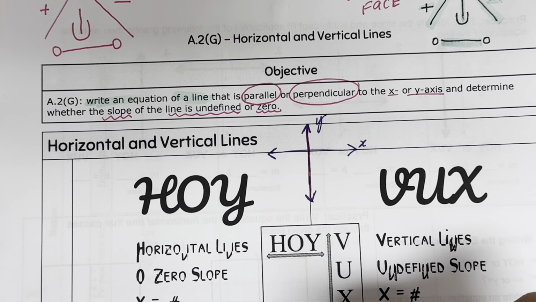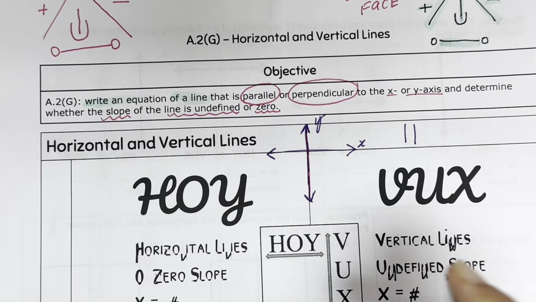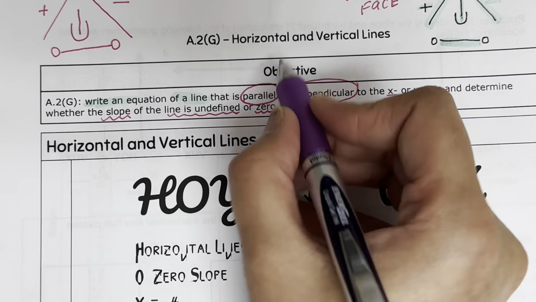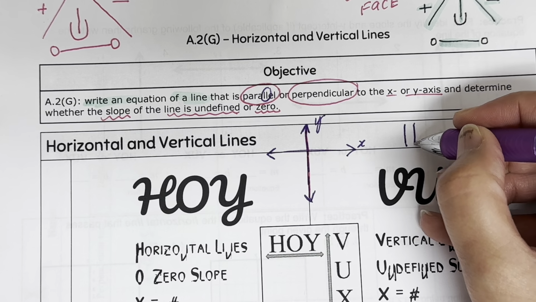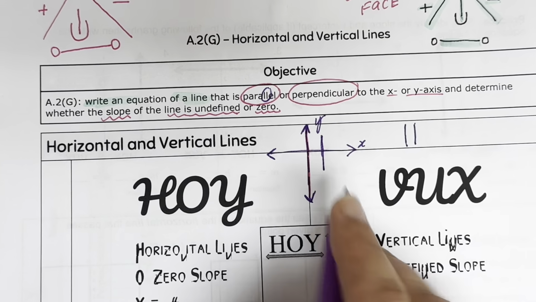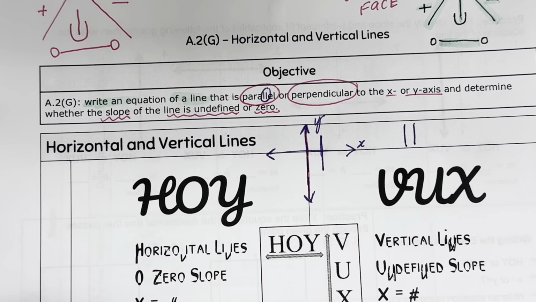Parallel and perpendicular. Parallel means the ones that are like train tracks. The best way to remember is parallels, you see that double L? Parallels go side by side with each other. So parallel is going to be like that. So this line is technically parallel to y, but it is perpendicular to x.